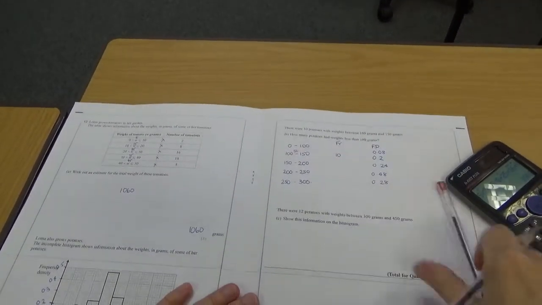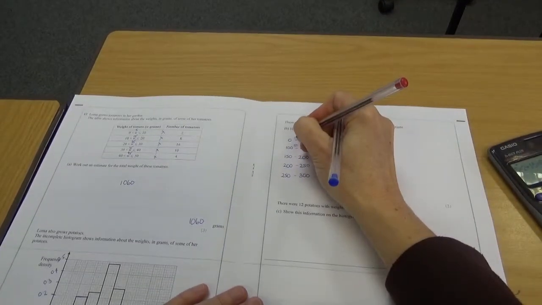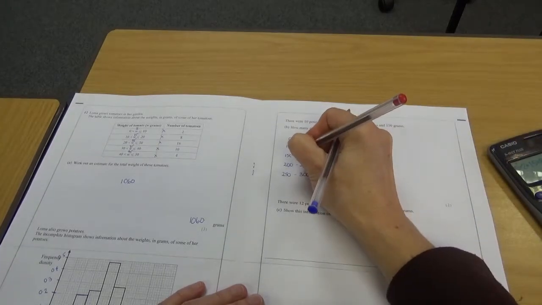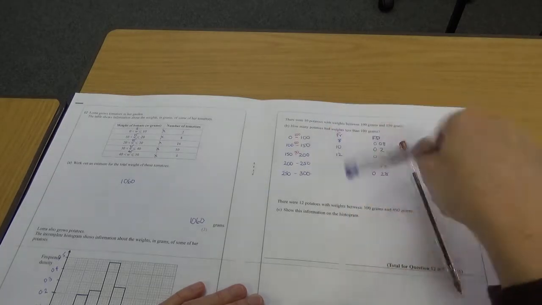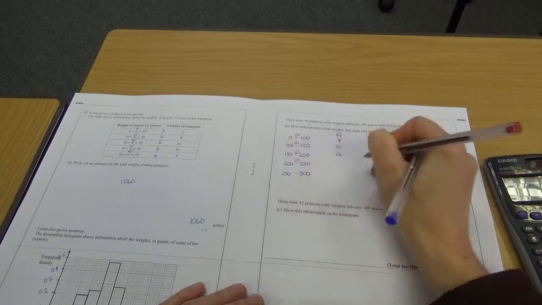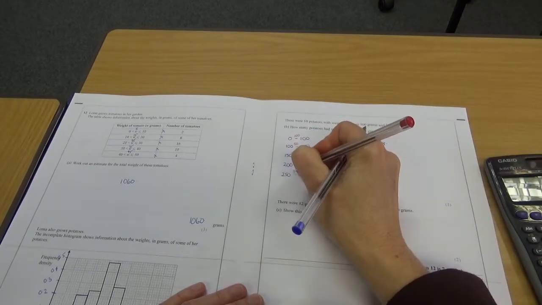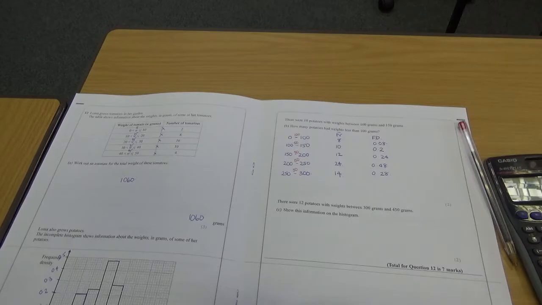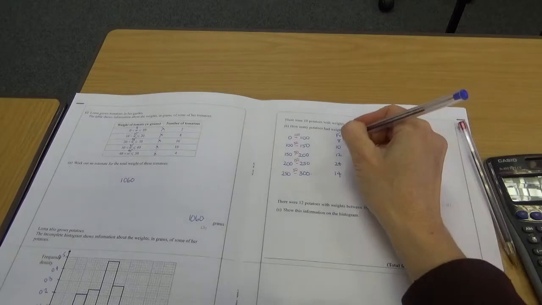To get the frequencies, I do group width multiplied by frequency density. So 100 multiplied by 0.08 is 8. 50 multiplied by 0.24 is 12. 50 by 0.48 is 24. And 50 multiplied by 0.28 is 14. So how many had weights less than 100 grams is 8.